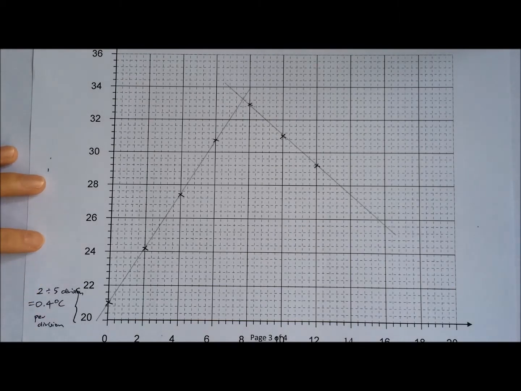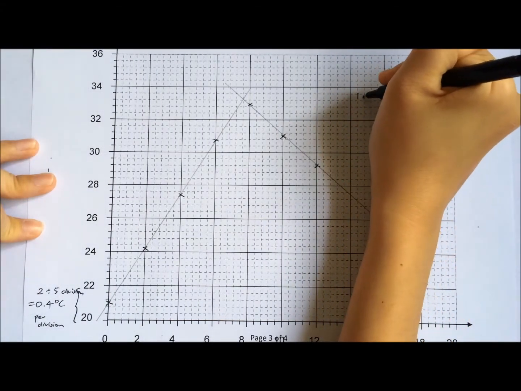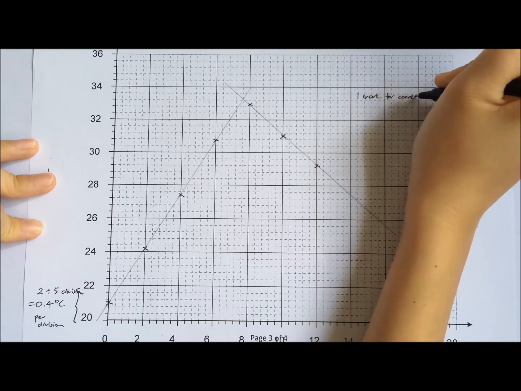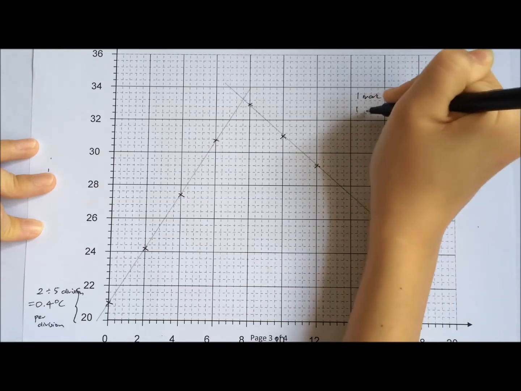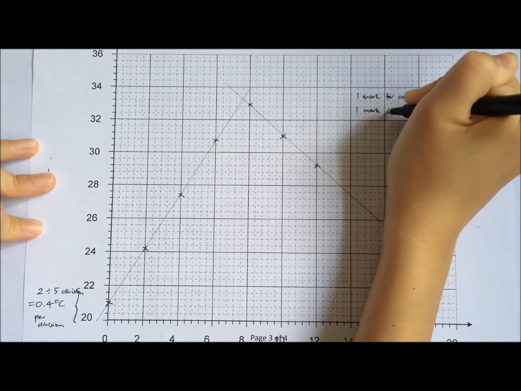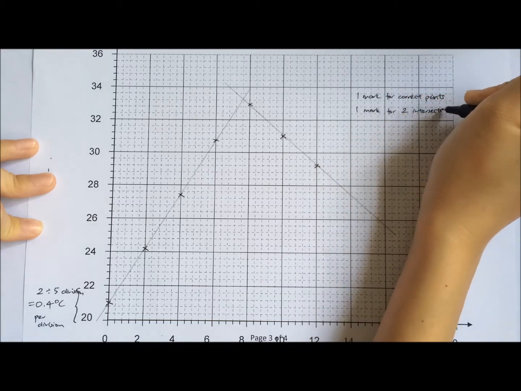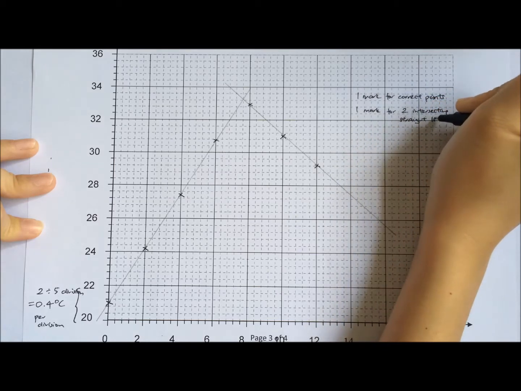The graph is 3 marks. So how do you get these 3 marks? You get 1 mark for the points correctly plotted. You get 1 mark for drawing 2 intersecting lines. That means they are straight and they cross each other at one point.